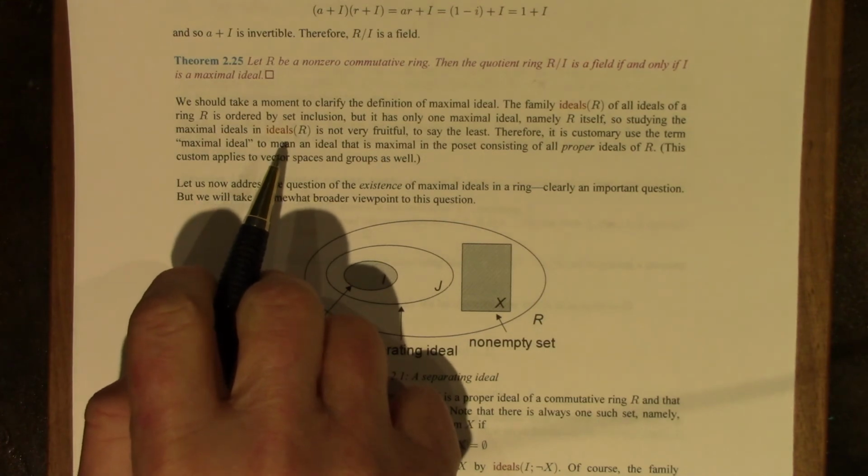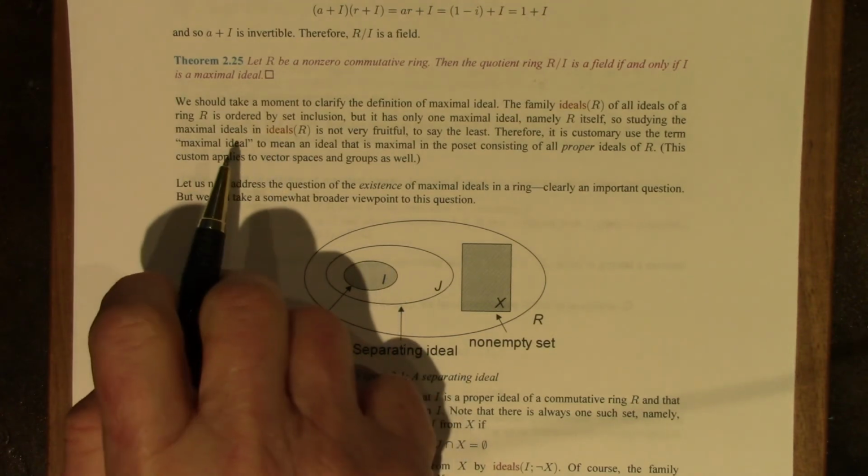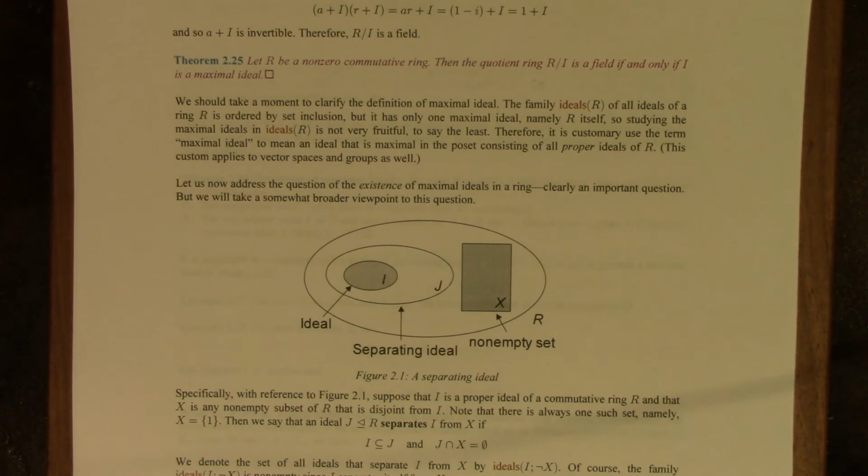So it's a waste of terminology, and therefore it has become customary to use the term maximal ideal to mean an ideal that's maximal in the poset of all proper ideals of R. And this is the same, by the way, convention we use in linear algebra and group theory as well. Maximal subgroup, maximal subspace, especially maximal subgroup. So it makes sense to use the term maximal for the family of proper substructures of any algebraic structure.